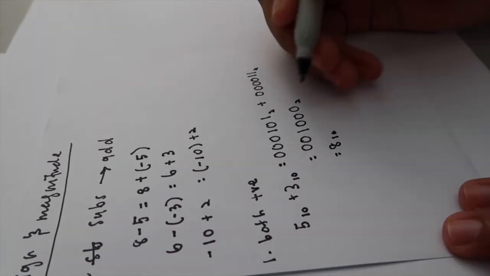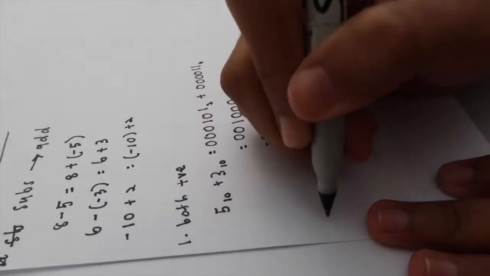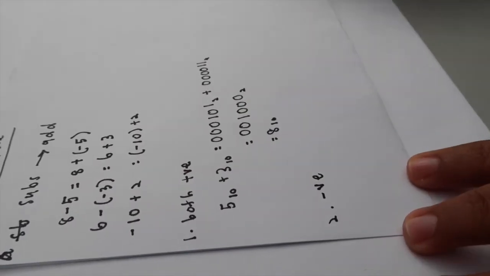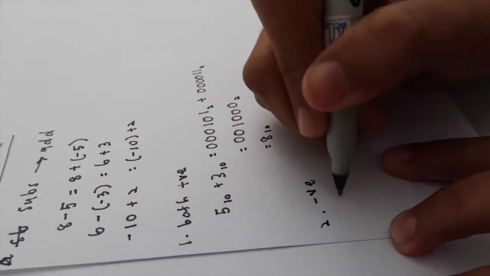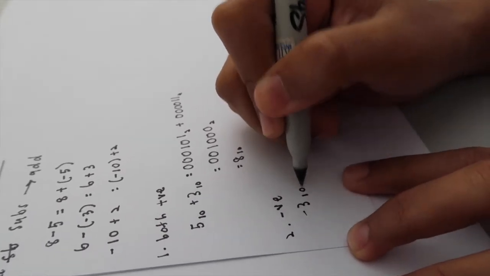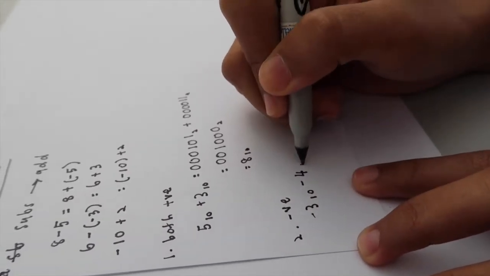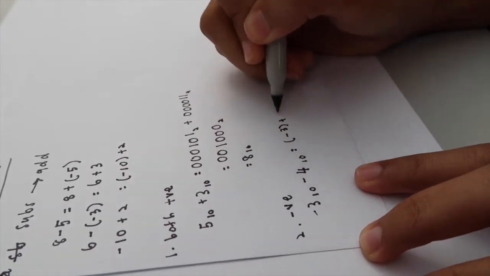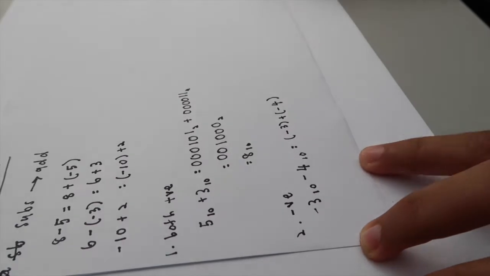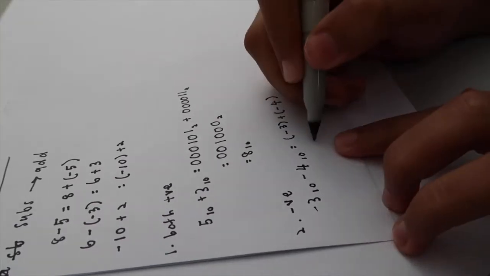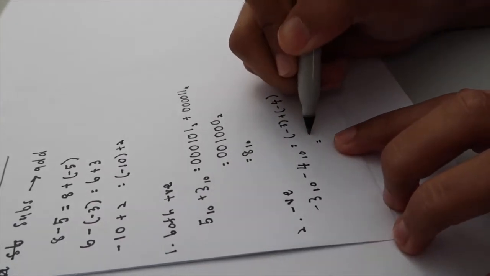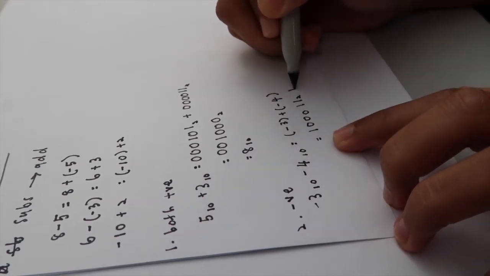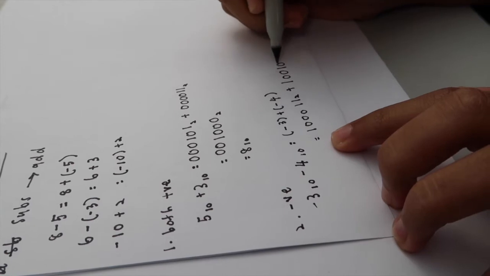But if both numbers are negative, as an example, negative 3 base 10 minus 4 base 10. Change it like this, so negative 3 plus negative 4. Okay. Change this into binary. So it will become 1, 0, 0, 0, 1, 1 base 2 plus 1, 0, 0, 1, 0, 0 base 2.